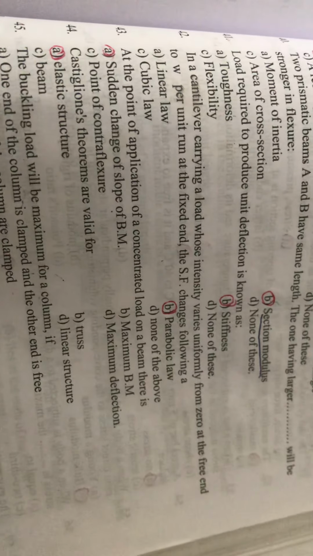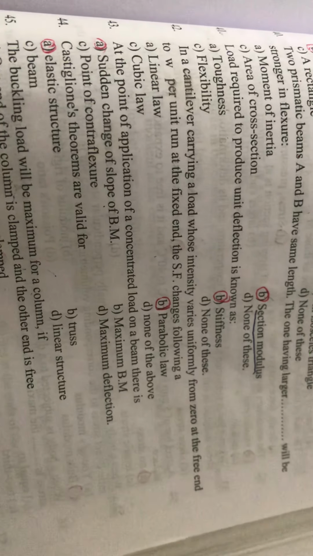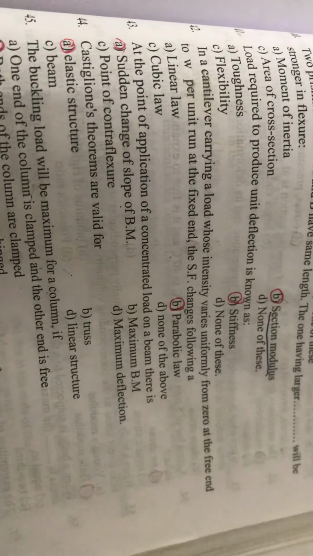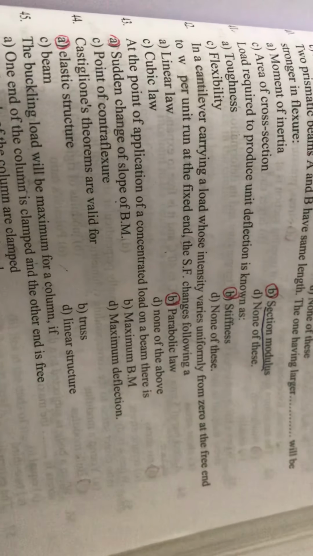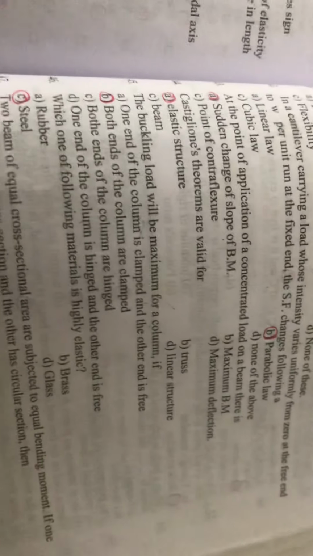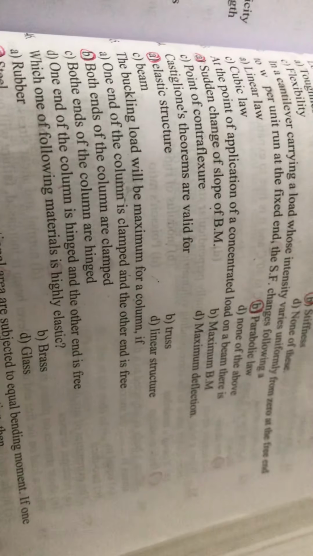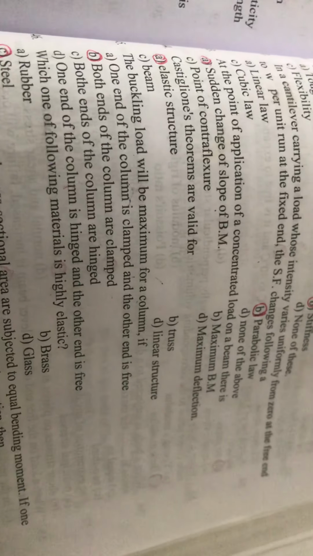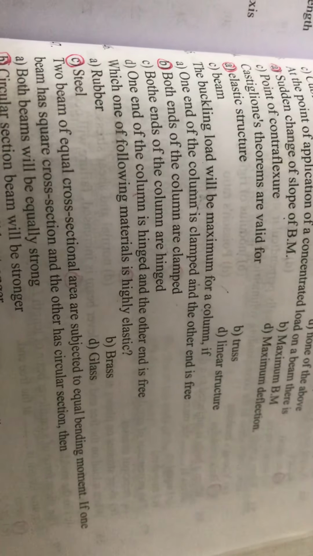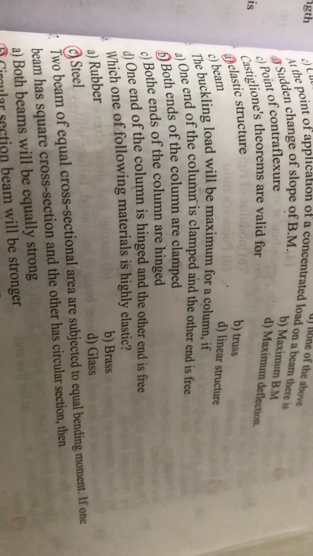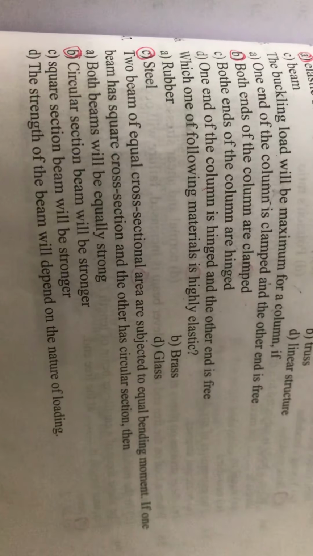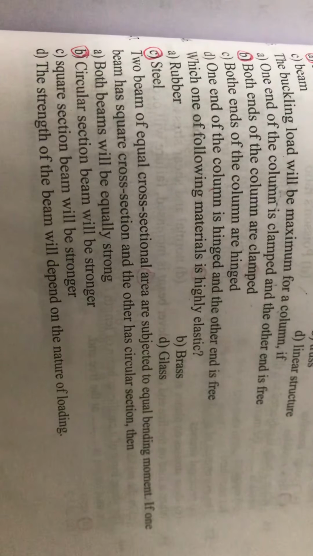a load whose intensity varies uniformly from 0 at the free end to W per unit run at the fixed end, the shear force changes following a parabolic law. At the point of application of a concentrated load on the beam, there is a sudden change of slope of the bending moment. Castigliano's theorems are valid for elastic structures. The buckling load will be maximum for a column if both ends of the column are clamped.